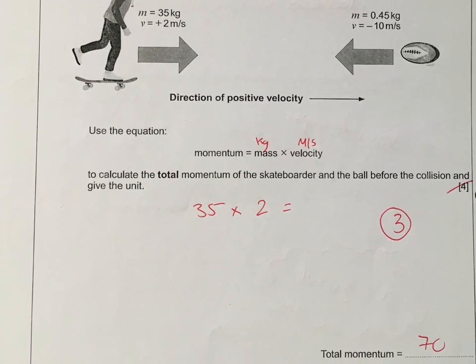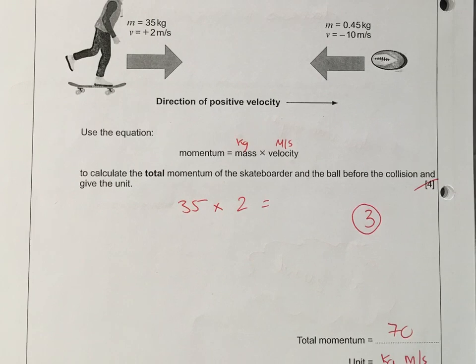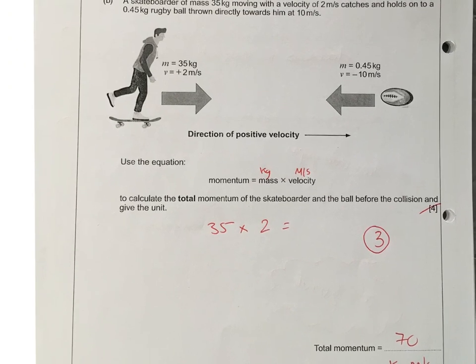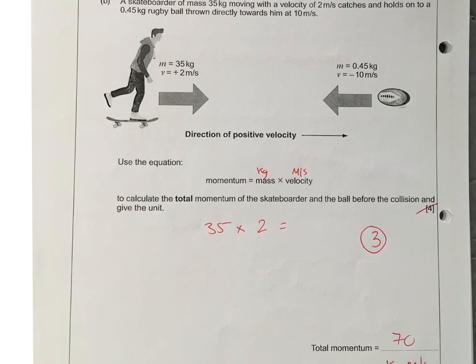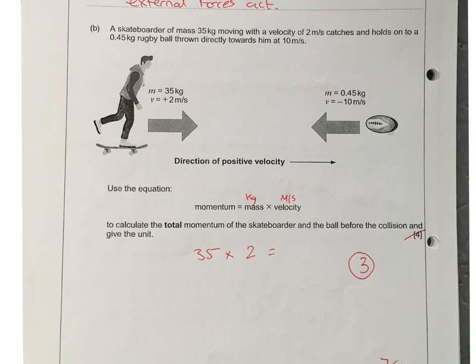Then we've got to calculate the total momentum of the skateboarder and the ball before the collision. So we're looking at, let's have a look, he's holding it at this point. Oh no, hang on. I just realised I've not completed this question. I've made not a mistake, but I didn't realise that it wants the ball as well. I just see now that it's worth 4 marks.